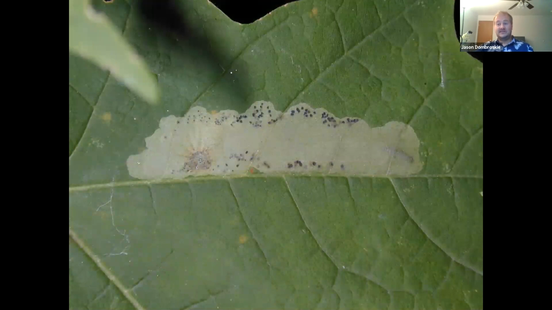There's a lot of moths that take this a step further, what we call leaf miners. So what's happened here, this is a sugar maple leaf.